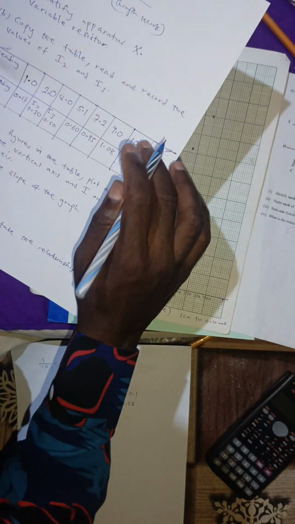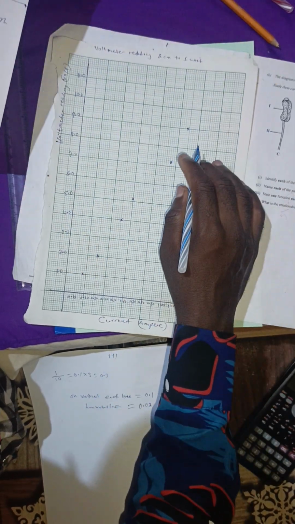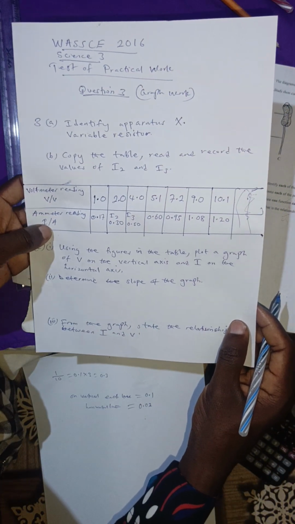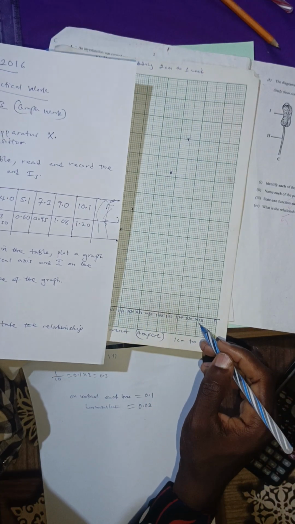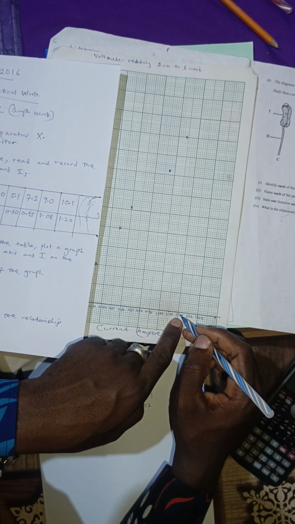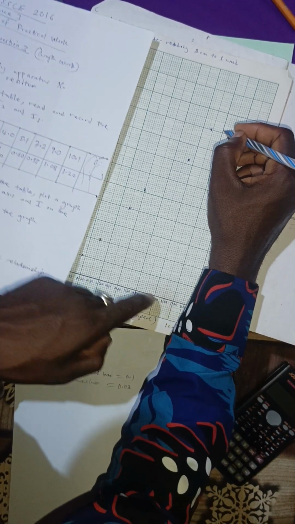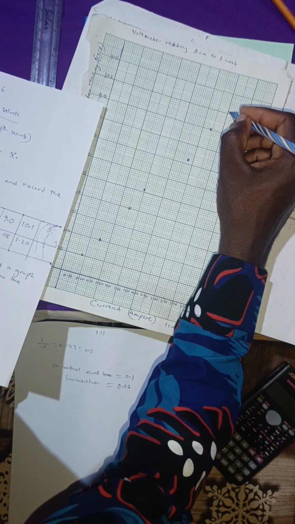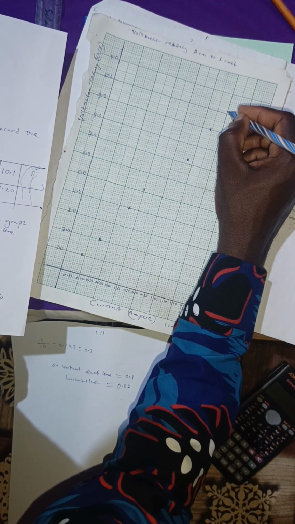So from there, 10.1, we look at it. 10.1 will be here, but let us look at the corresponding ammeter reading. We got it as 1.20. Where do we have 1.20? It's already here, 1.20. That is in this thick line, and here we have it at 10.1. So this 10.1.